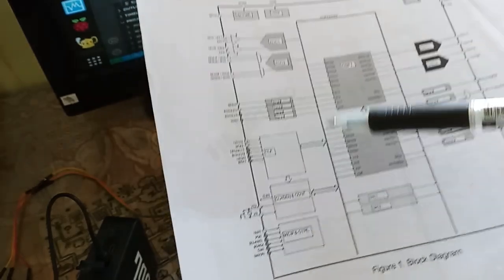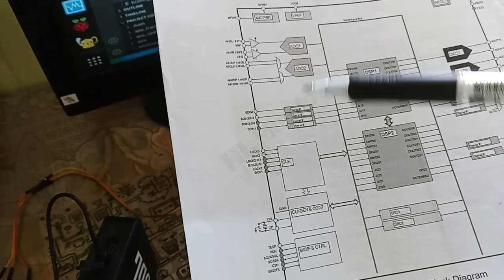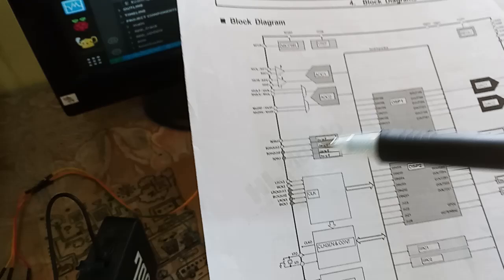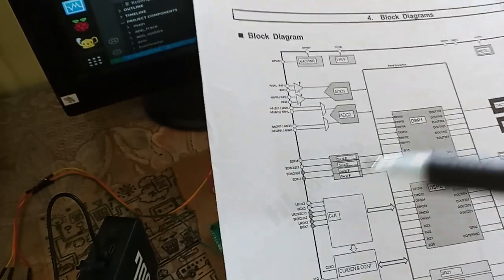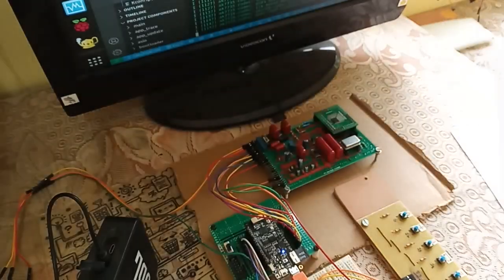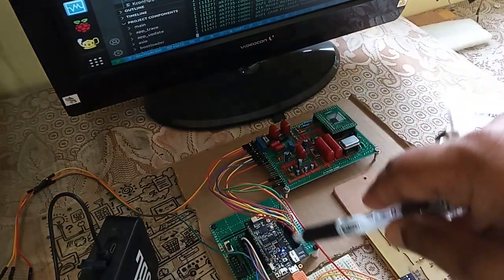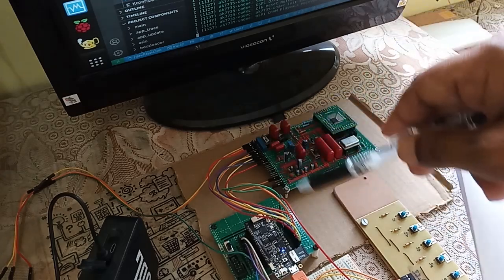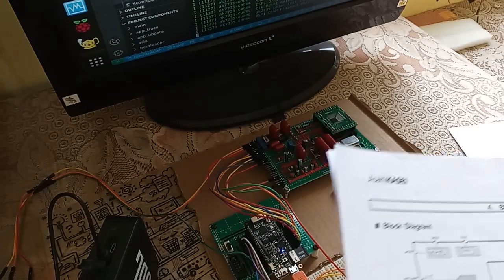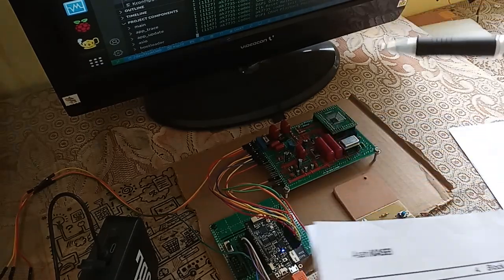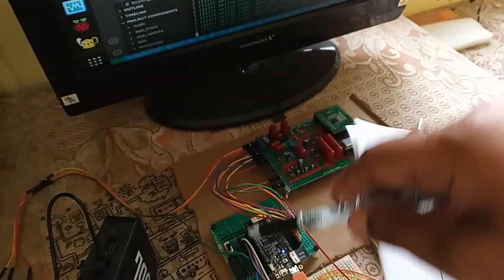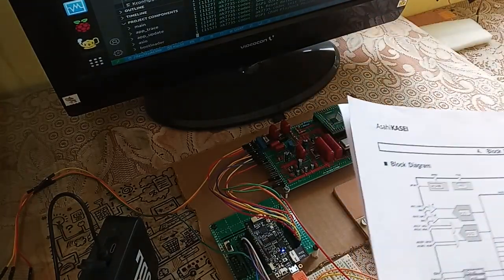Here we can see there are four I2S input channels provided by the AK7735, out of which we have used the first one. One, two, three, four are there, and we have used the first. The I2S data is transmitted from the ESP32 over DMA to the AK7735 for playback, and the registers and other settings are controlled using I2C lines.